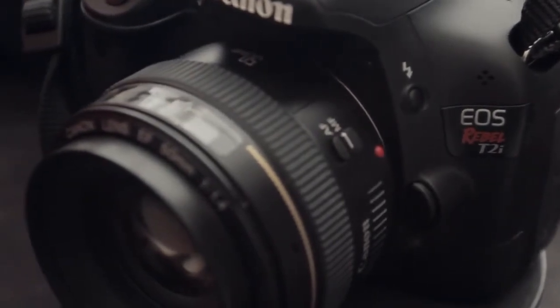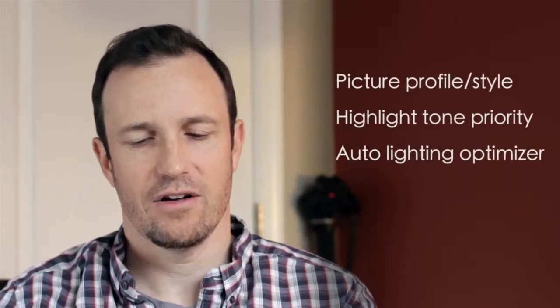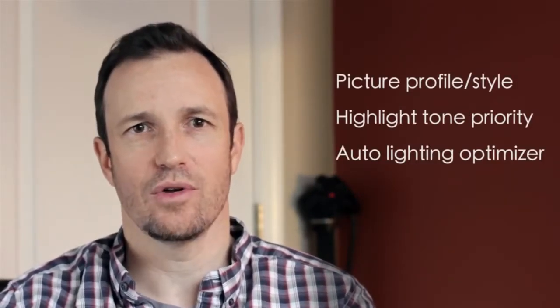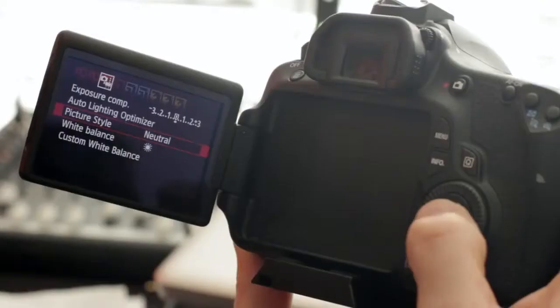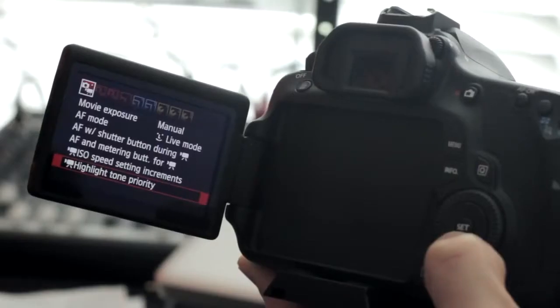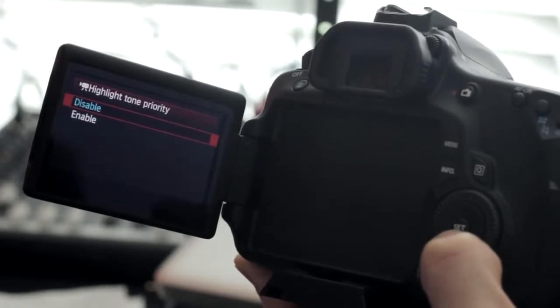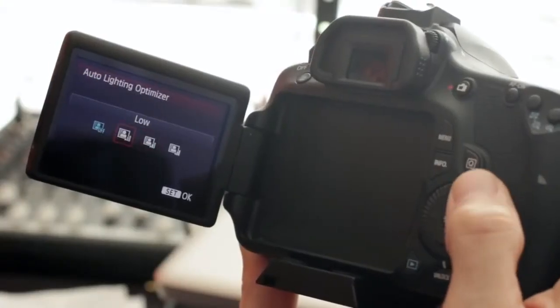So a couple quick settings in the menu that you'll also want to set and forget are picture profile, highlight tone priority, and auto lighting optimizer. We'll take our picture profile and set that to neutral or standard, highlight tone priority to off, and the auto lighting optimizer to standard, low, or off.